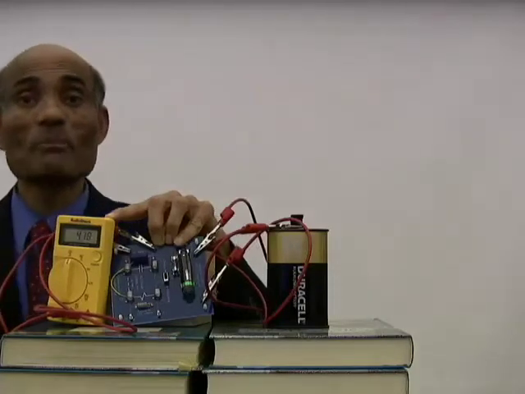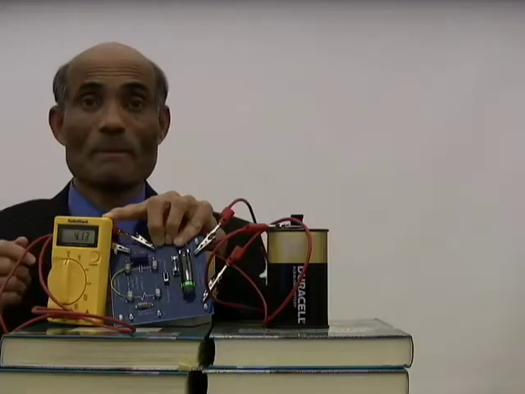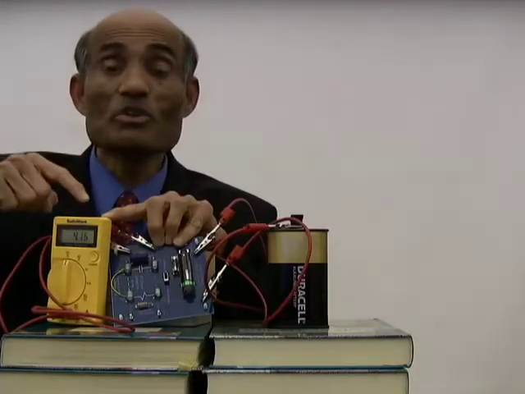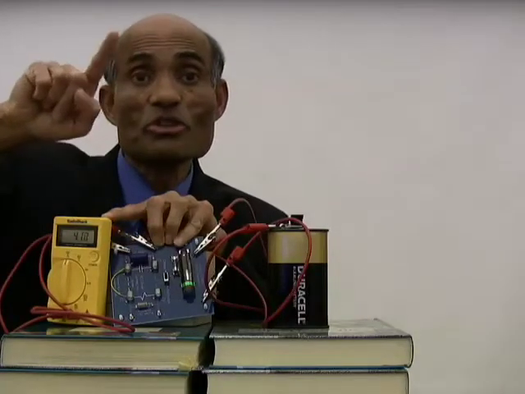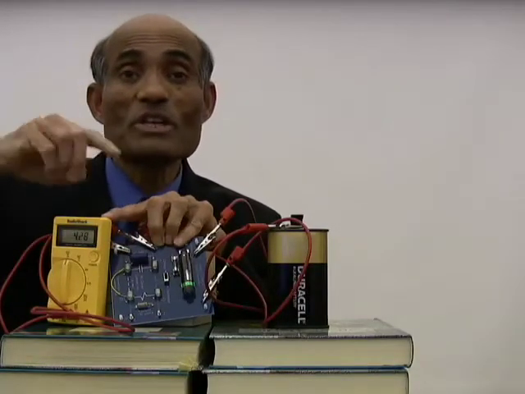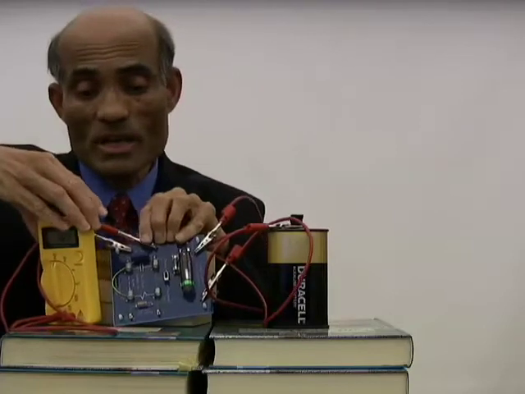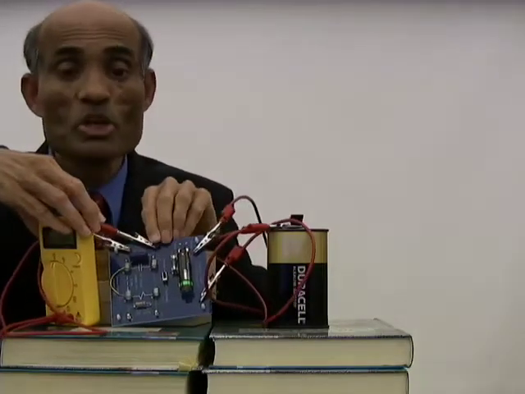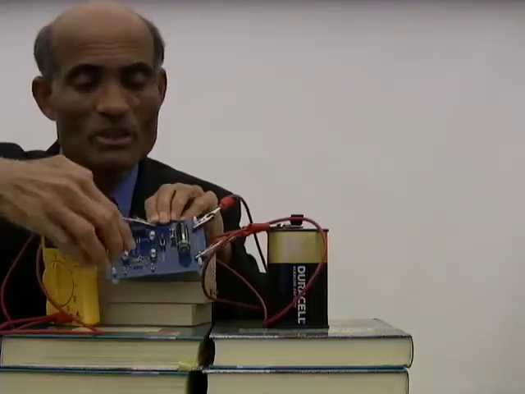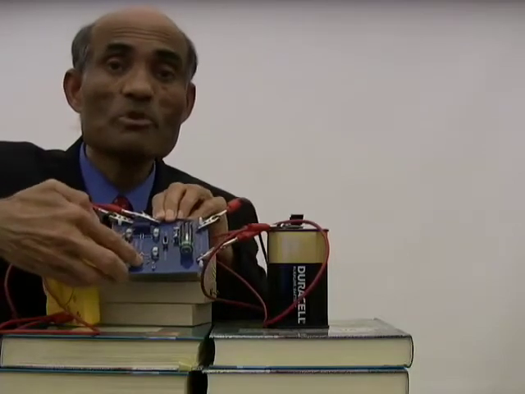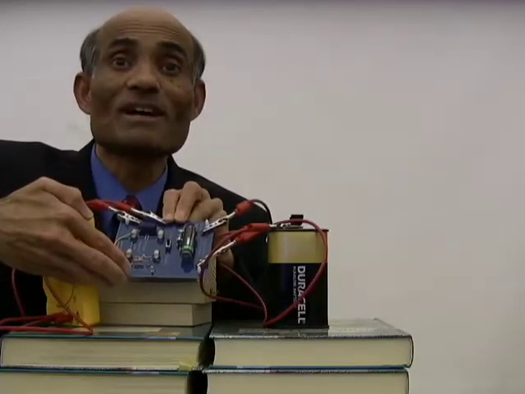Now tell me, what happens to the current? The current, as the charging continues, is going to decrease. Now that means if I now measure the potential difference across the resistor, what will happen to it?